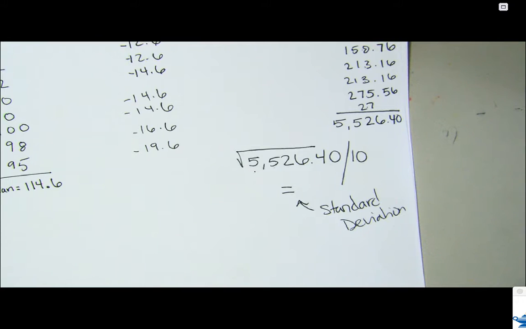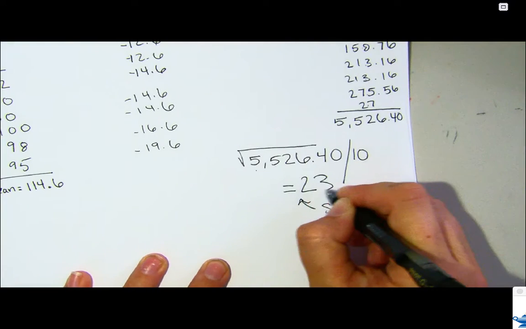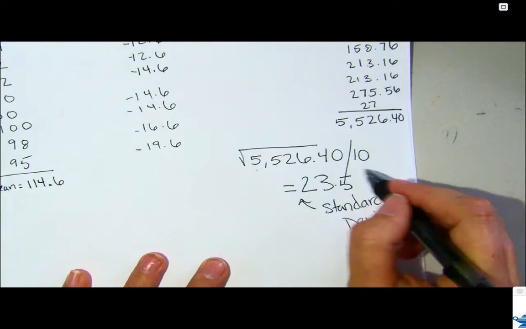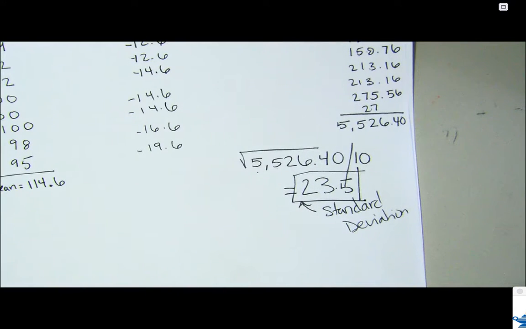Alright, so what is it? 23.5. Yes! So your standard deviation is 23.5. That is what we've been working on, ladies and gentlemen. That's the number we actually care about. Do you see how we got it?